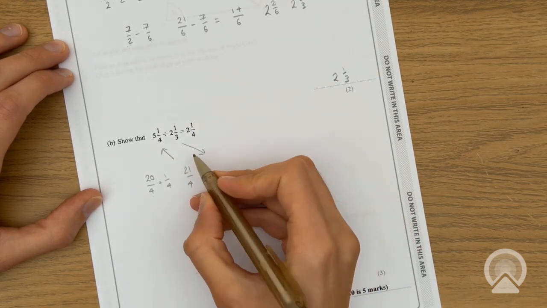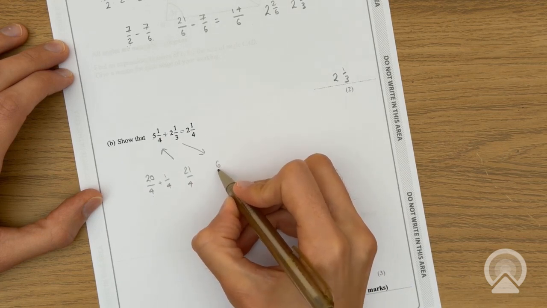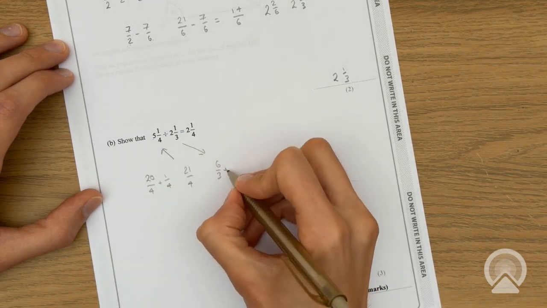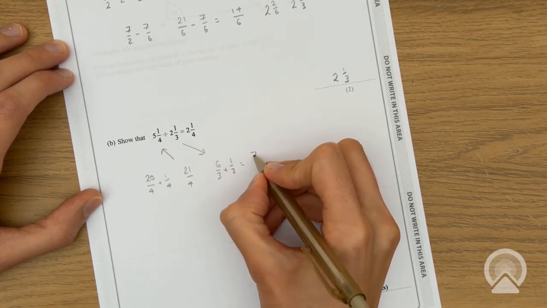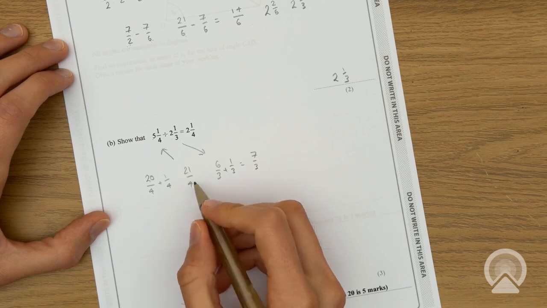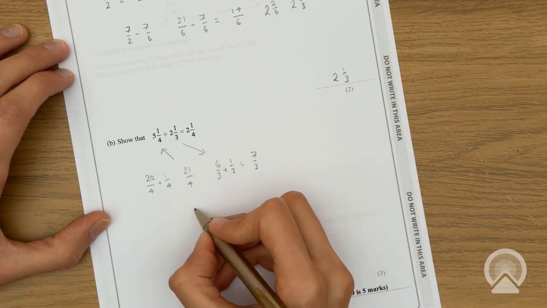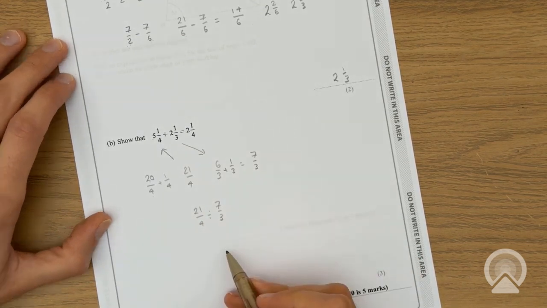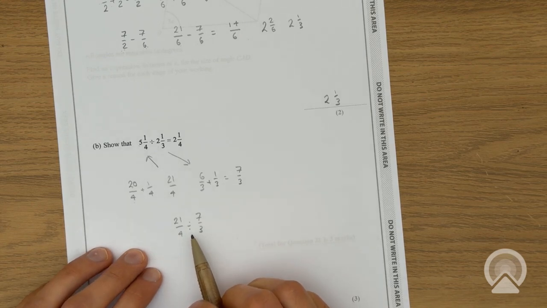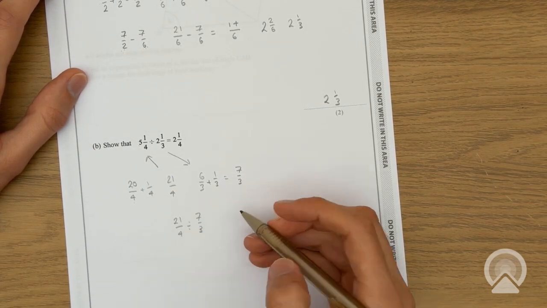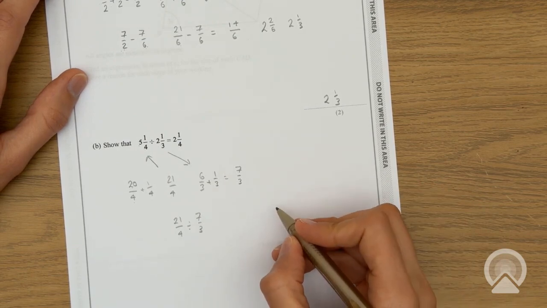And then for the second one, we have 2 times 3 is 6. So that's 6 over 3, which we know is right because 6 divided by 3 is 2. And we add this third on as well, which equals 7 over 3. And then we want to divide 21 over 4 by 7 over 3. And we can see that here we have a division. And when we divide in a fraction, it's the same as multiplying by its reciprocal.